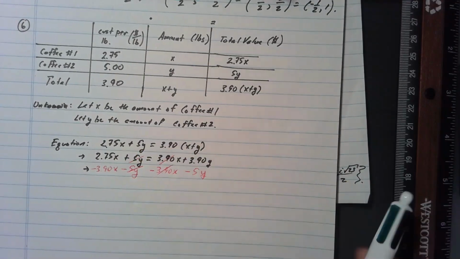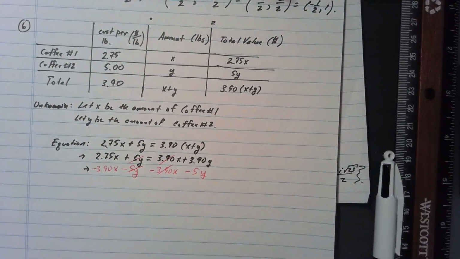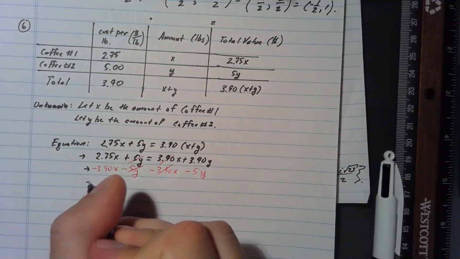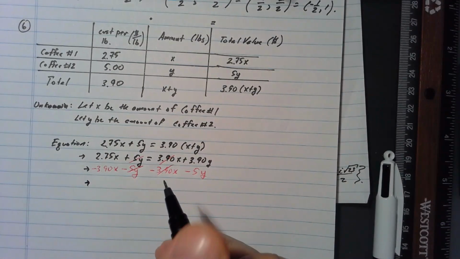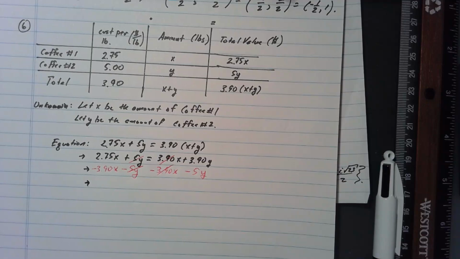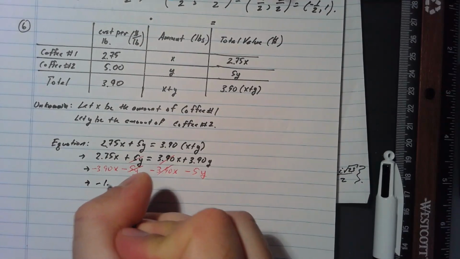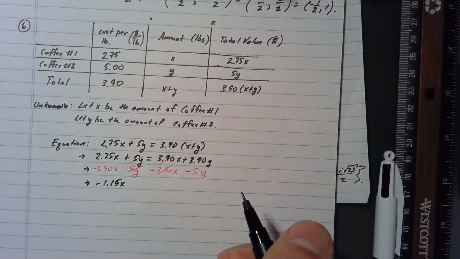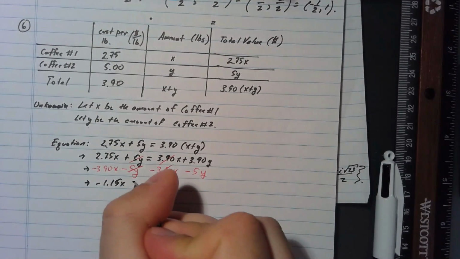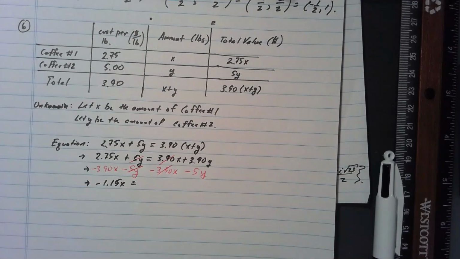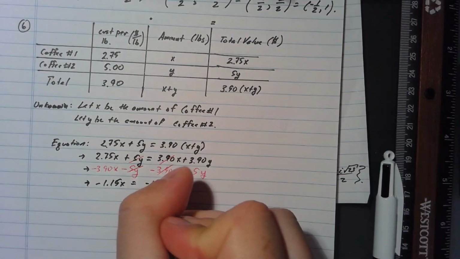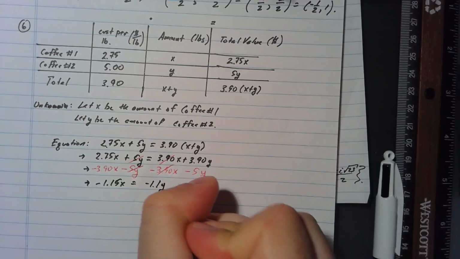That gets rid of that. So I'm going to have 2.75 minus 3.9 is going to be negative 1.15x equals 3.9 minus 5 is going to be negative 1.1y.